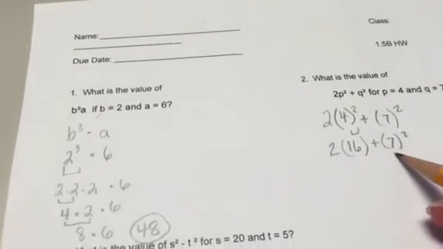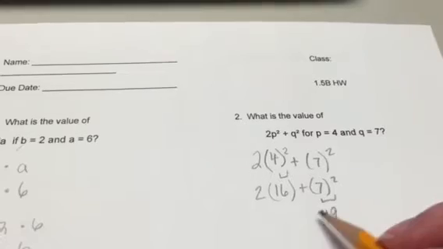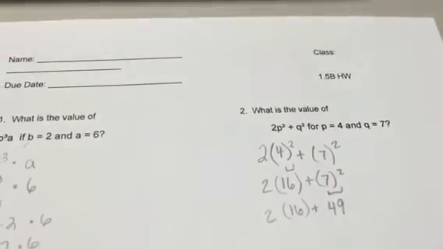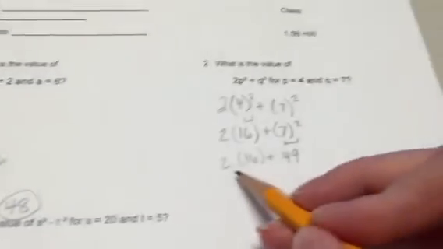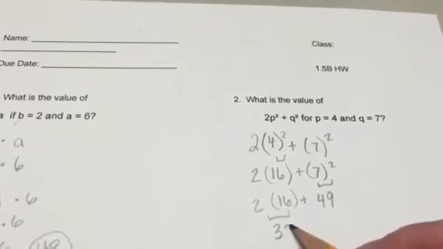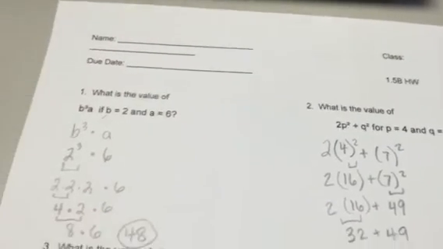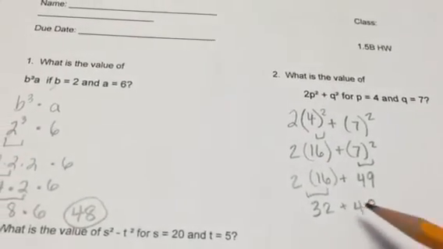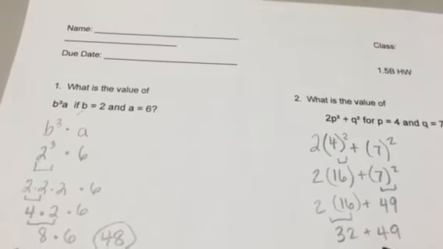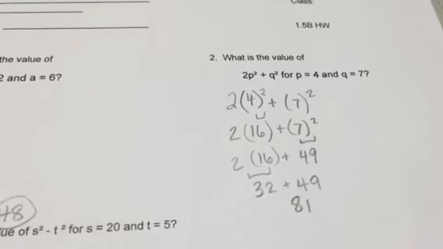Then I'm going to do this exponent. 7 squared is 49 plus 16 times 2. Got to do multiplying before adding. 2 times 16 is 32 plus 49 would give me 9, 10, 11, carry my 1. 4 plus 3 is 7 plus 1. I get 81 for my final answer.